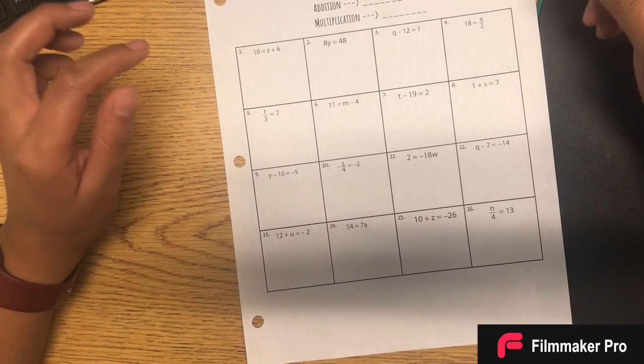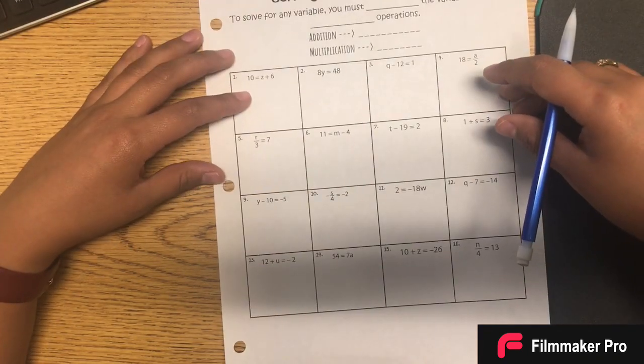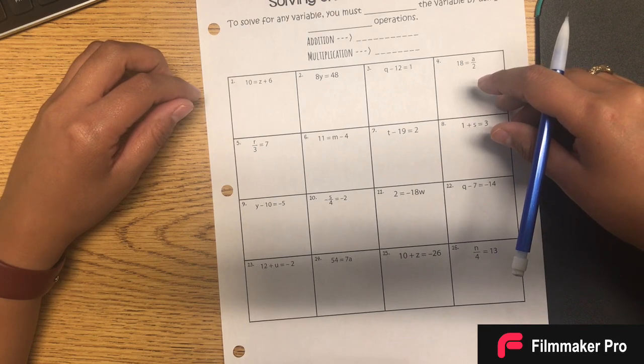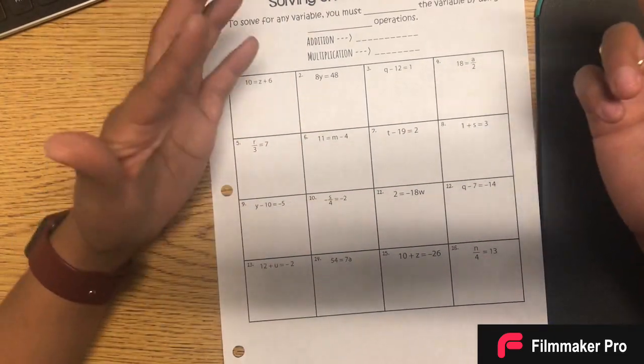Okay, so today we're spending another day of solving one-step equations, and we're going to focus on mixing it up a little bit, so it's not just here's addition, here's subtraction, here's multiplication, here's division.